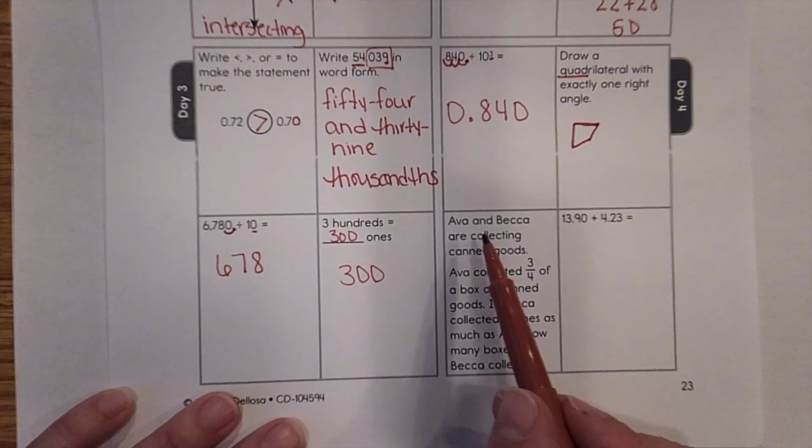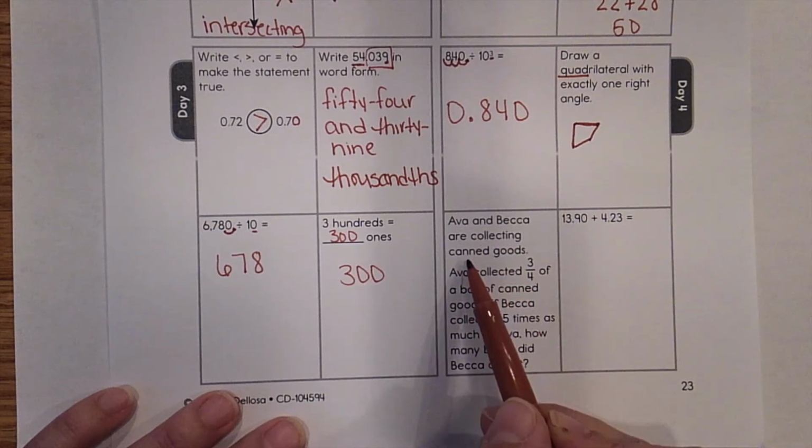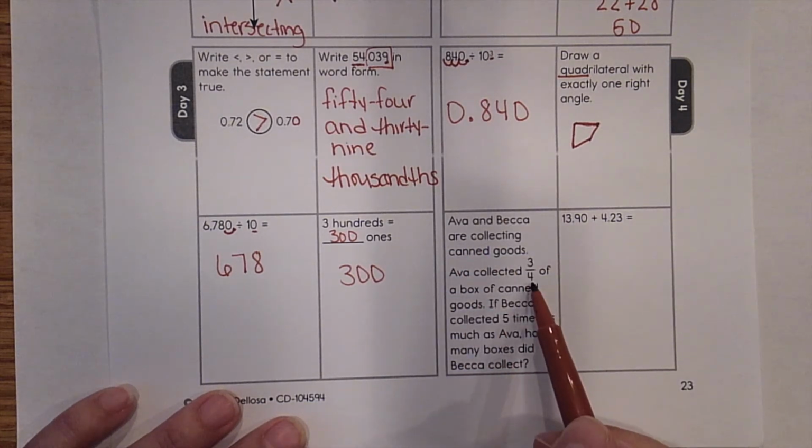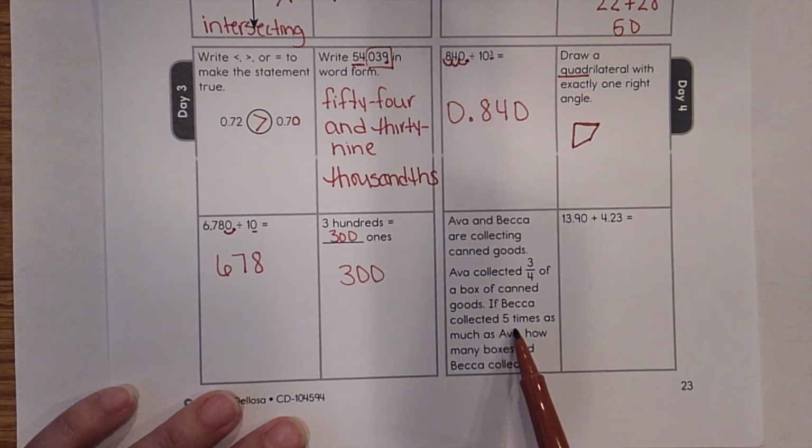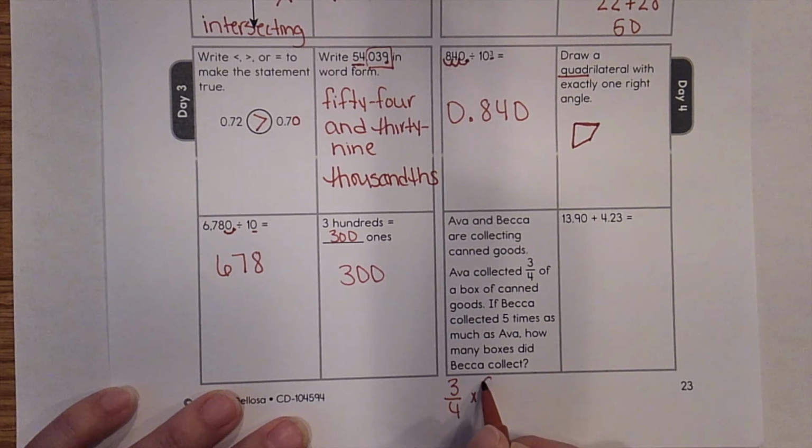All right, let's continue. Ava and Becca are collecting canned goods. Ava collected 3/4 of a box of canned goods. Becca collected 5 times as many as Ava. How many boxes did Becca collect? So we could say 3/4 plus 3/4 plus 3/4 plus 3/4 plus 3/4, 5 times if we wanted to, and then just add across the numerators. Denominator would stay 4. Or we can say 3/4 times 5.